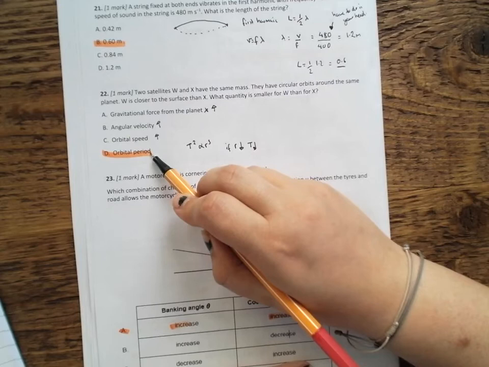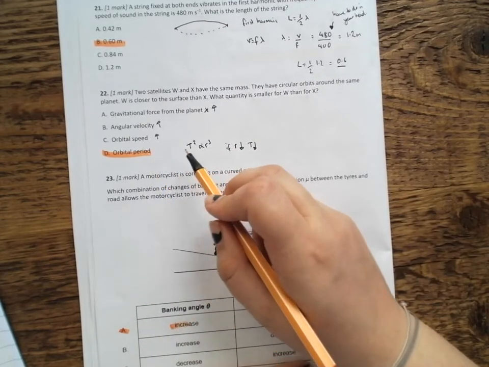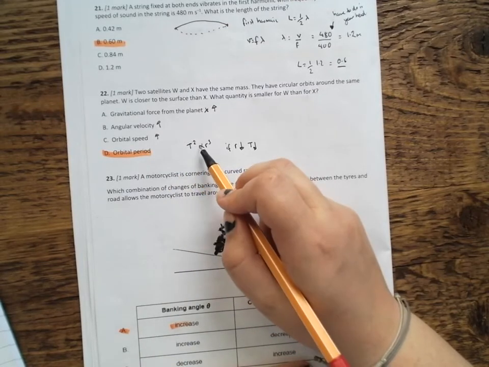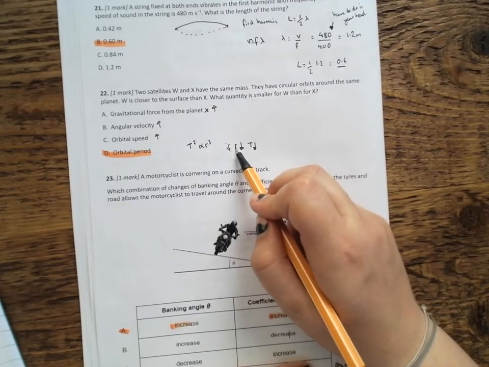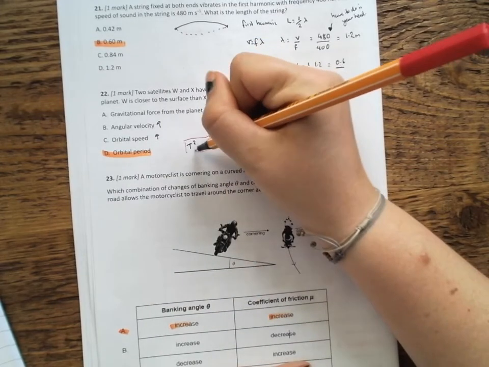Each of these actually will increase, but with the other one, we want it to be smaller. The orbital period in this case is directly proportional to r cubed. So if we decrease the radius, we decrease the time period, going back to our Kepler's third law there.